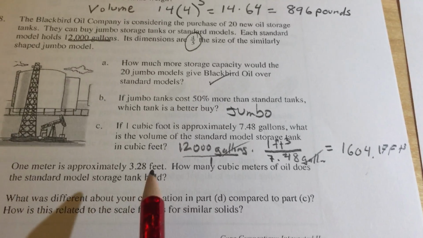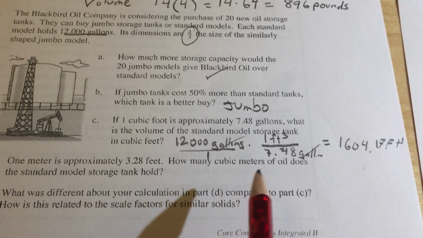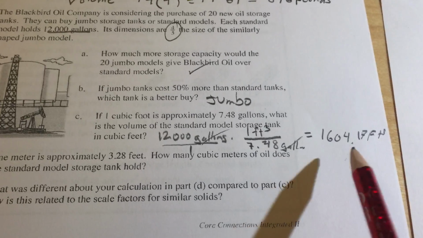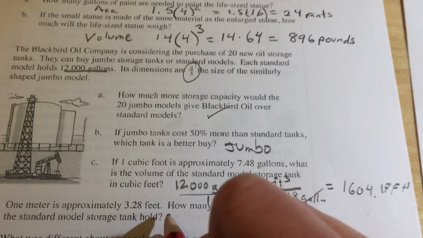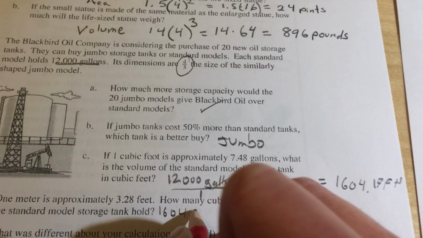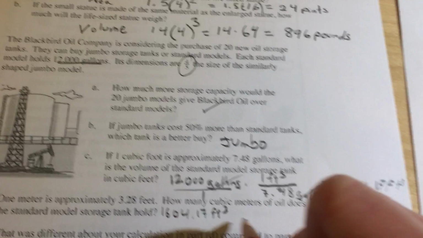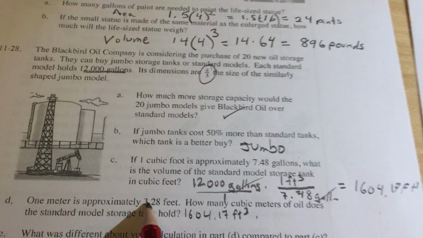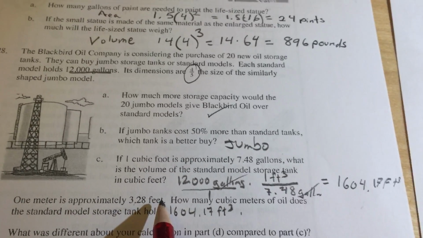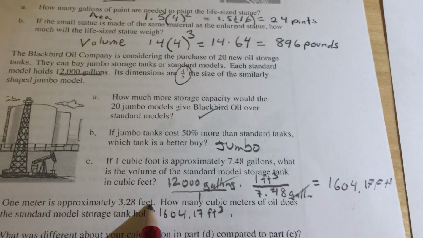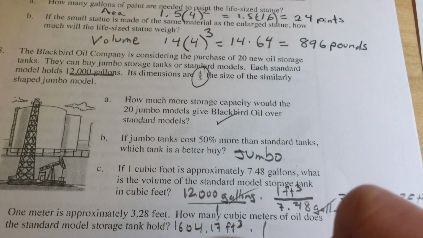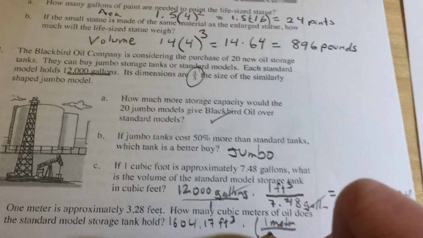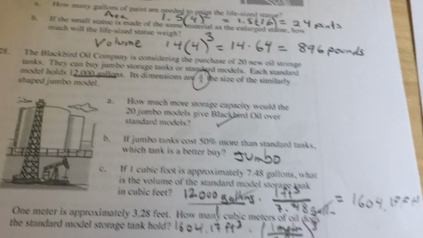All right. Now, what happens if I actually want to change my feet to meters, right? So how many cubic meters of oil does the standard model hold? Well, I'm going to take this information that I'm given. 1604.17 cubic feet. Now, I'm told that 1 meter is about 3.28 feet. This foot does not have a cube with it, right? So I actually have to cube both the meter and the foot. So I'm going to put the cube there.